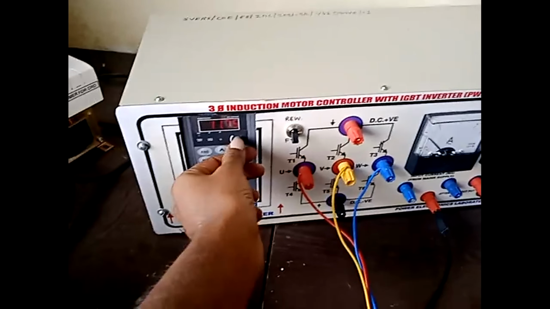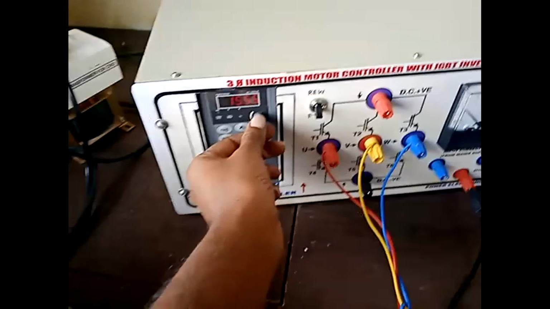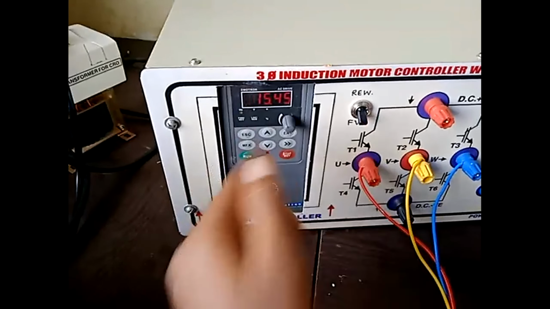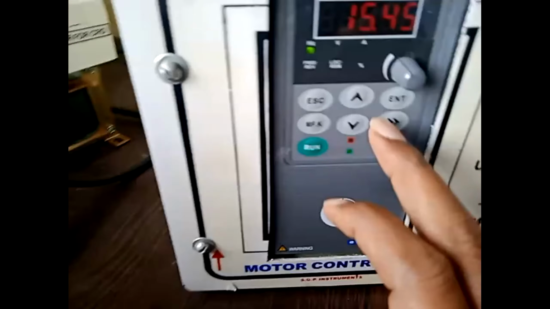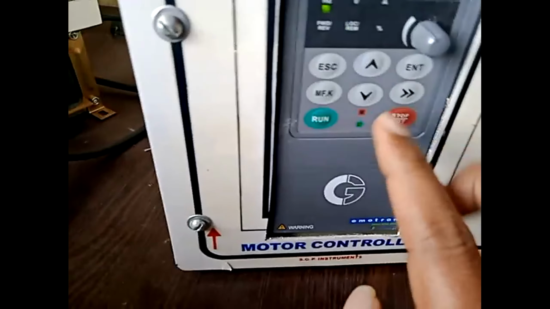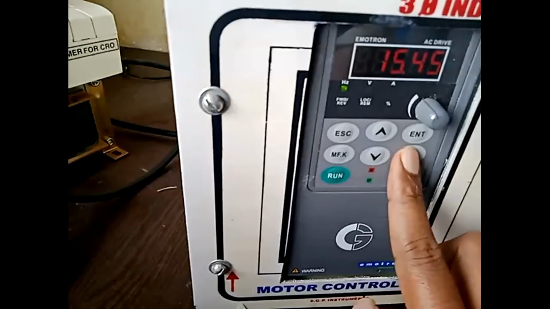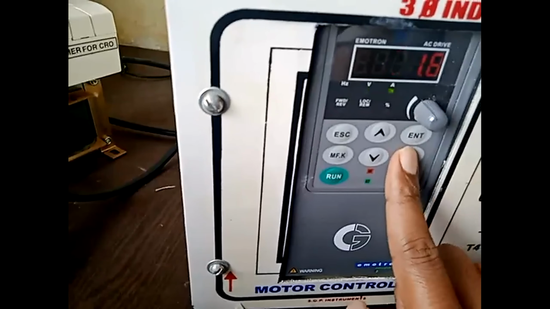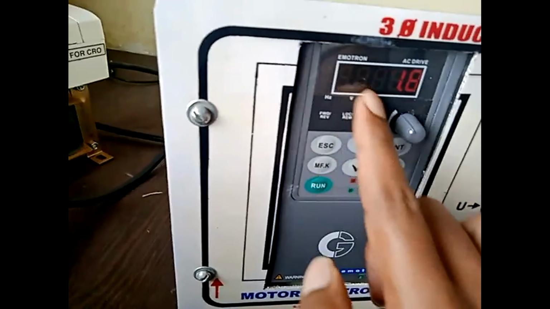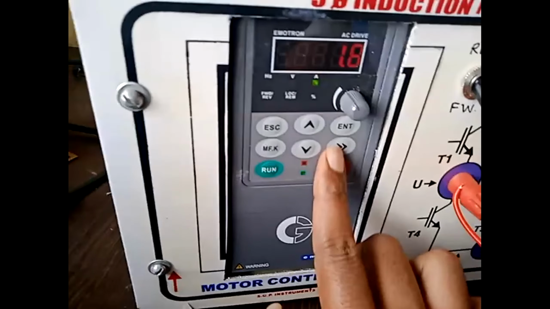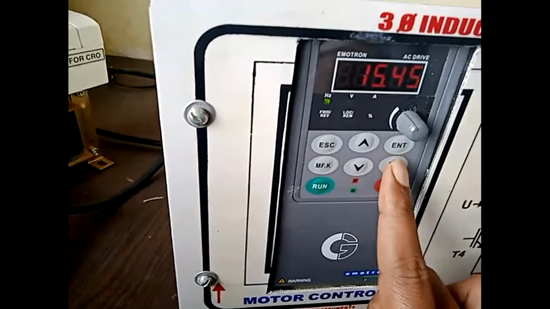Next, increase the frequency. This is the frequency. Here the arrow marks are provided on the microcontroller based kit. If you press this one, it will shift to the voltage parameter, then to the current parameter like this. Clear? Okay, this is the frequency.